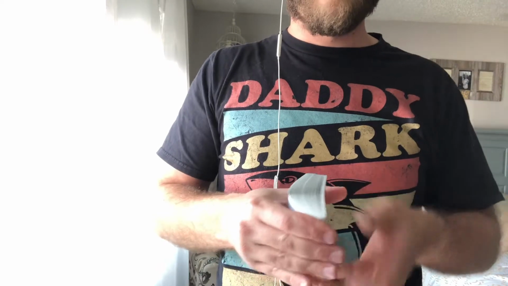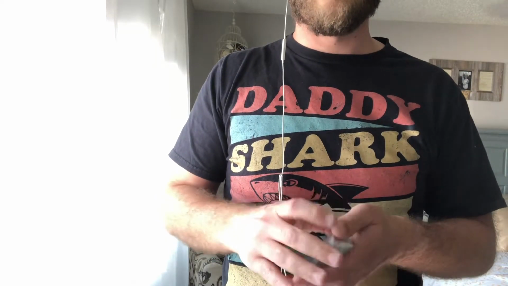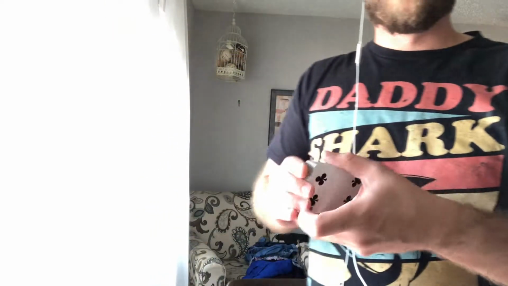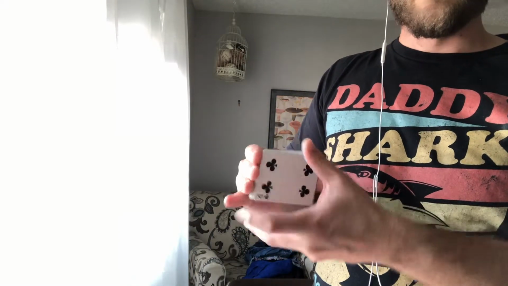But the face falls first until you're left with just a single card in your hand. So that's what you're doing. You create that air gap and then you release it, and those cards will fall.